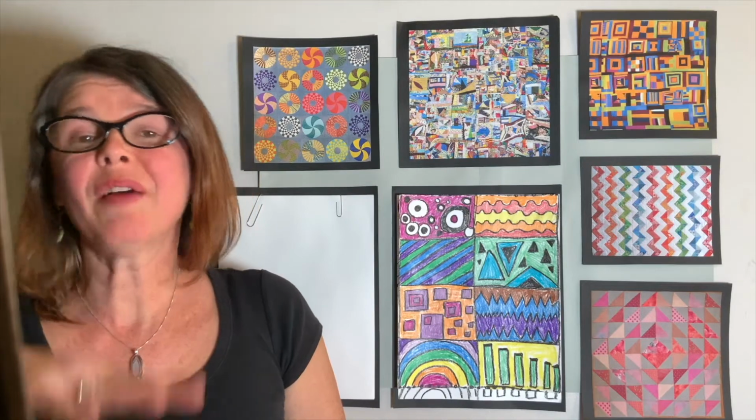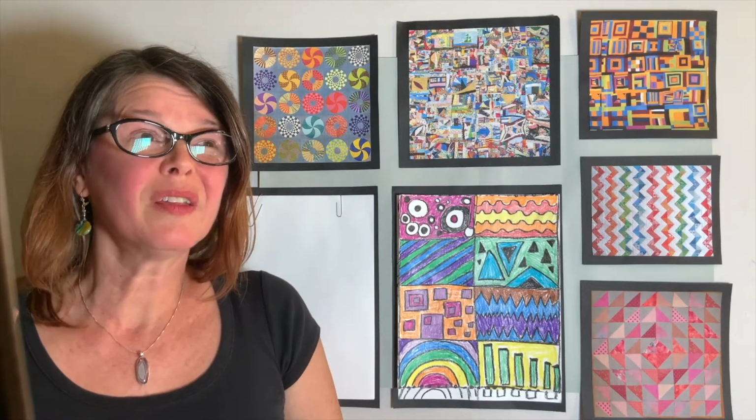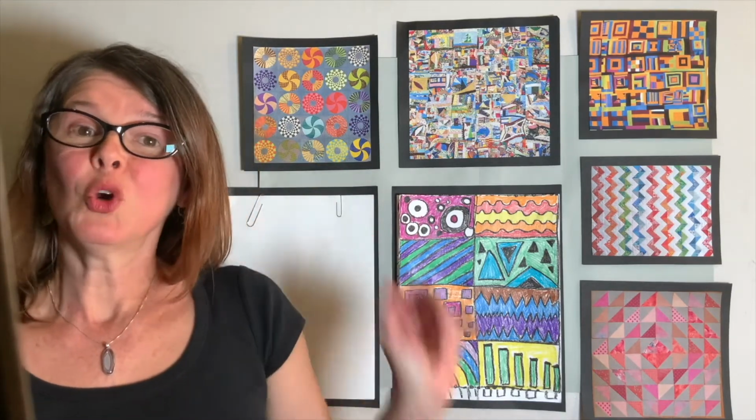What is a quilt? Does anybody know what a quilt is? Raise your hand if you have a quilt. Raise your hand if you have a quilt on your bed or your couch. Yes, well, a quilt is different from a blanket, and I'll tell you about that in a minute. But a quilt is a multi-layered textile.